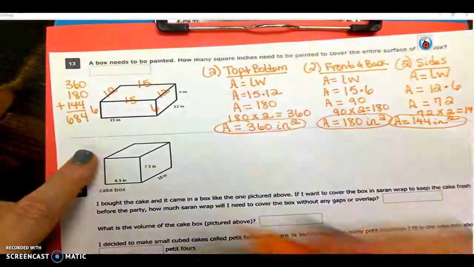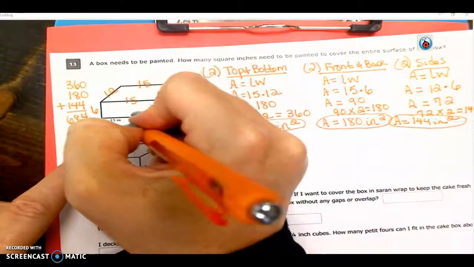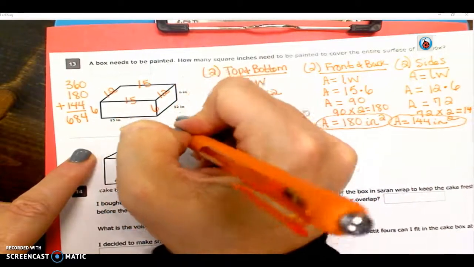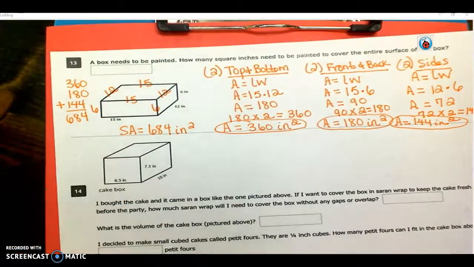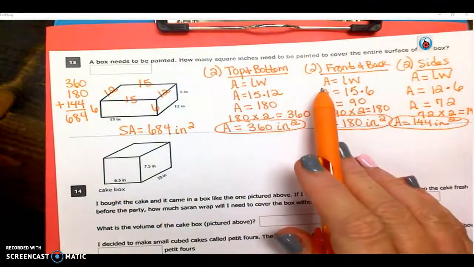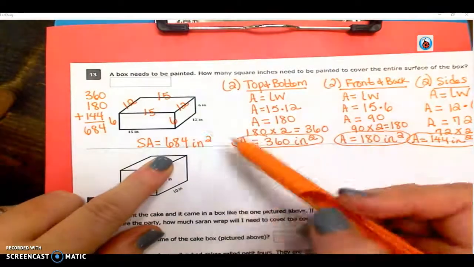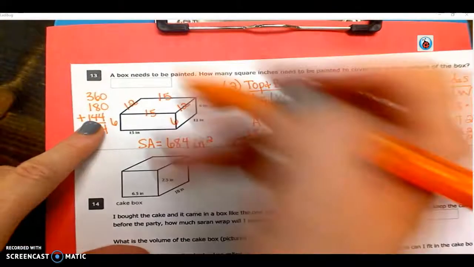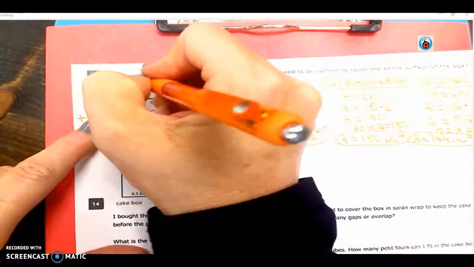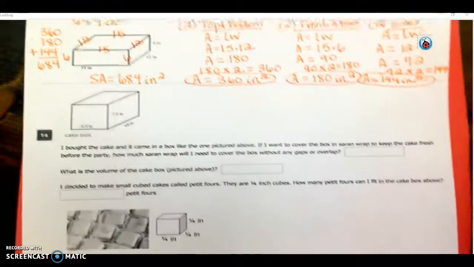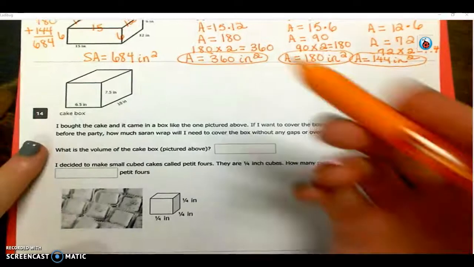So surface area would be 684 inches squared. Okay, so we're covering the box with paint, and so we need to know surface area. So this is going to be 684 inches squared.